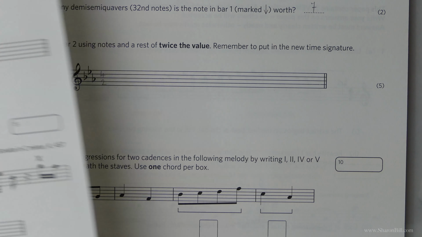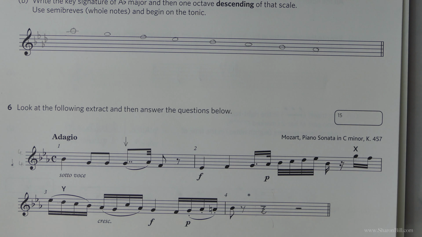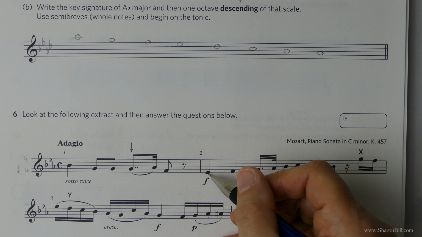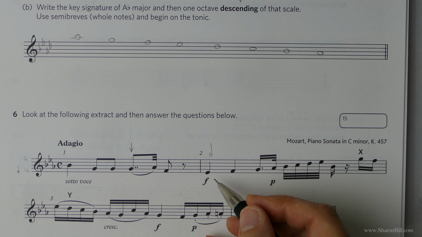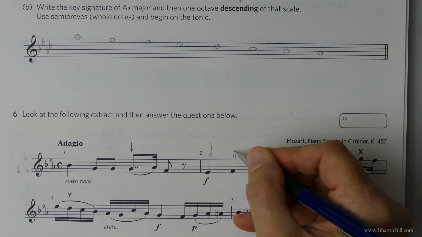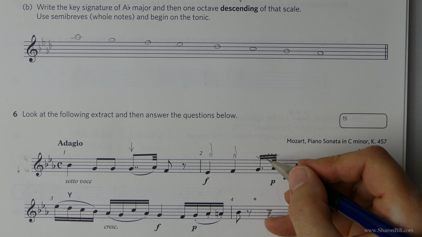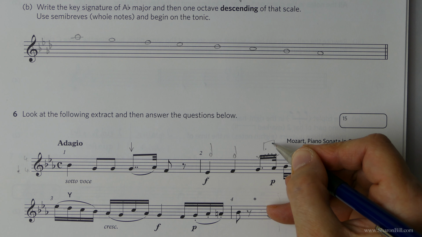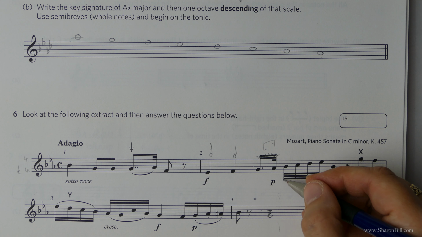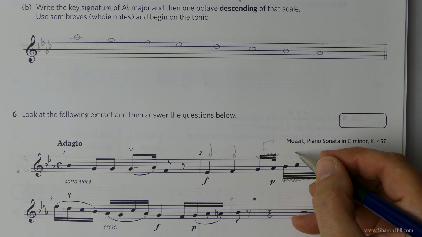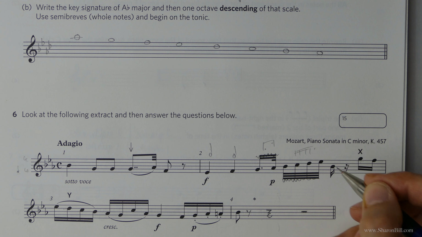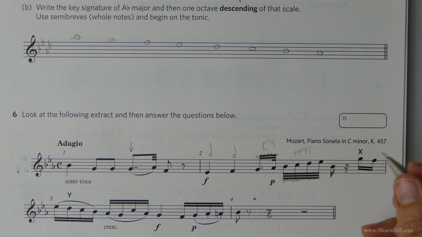So bar 2, what we will be doing is not colouring those in, they will become half notes or minims. And then to double these, we just remove one of the beams, so they will become dotted quaver, semiquaver. Remove one of the beams, so they will become semiquavers.